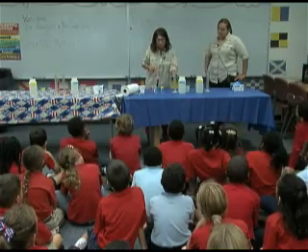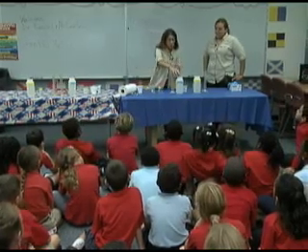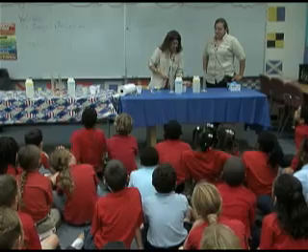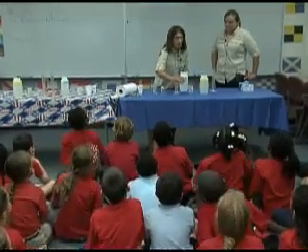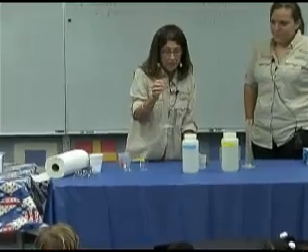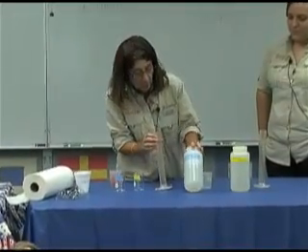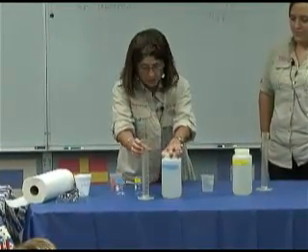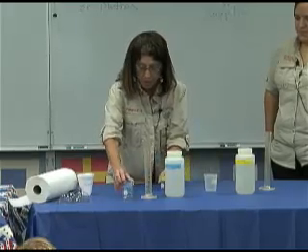So what we're going to do, we're going to pour water just into a smaller container so it's easier for us to handle, because these things are heavy. And we're going to put 50 milliliters of ocean water in here, and then pour it into this.